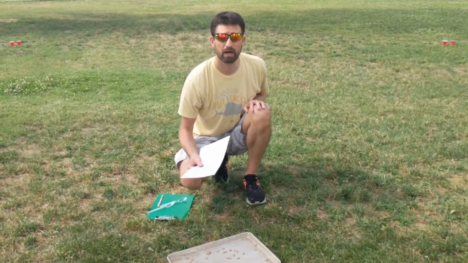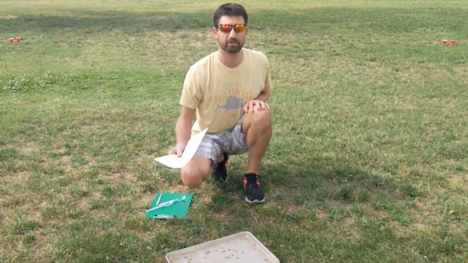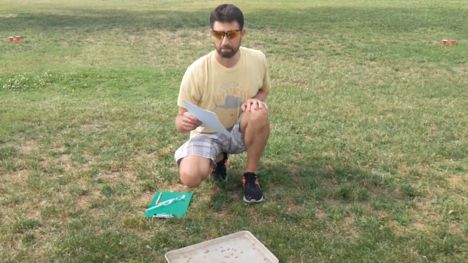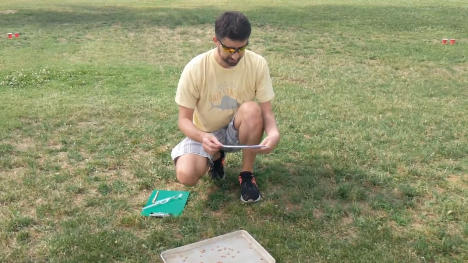All right, so we're doing our lab on carrying capacity. Now this lab is normally a really fun lab, and I'm gonna have fun doing it because I'm outside. But this is a lab that usually lets us get outside of our actual lab and have some fun.